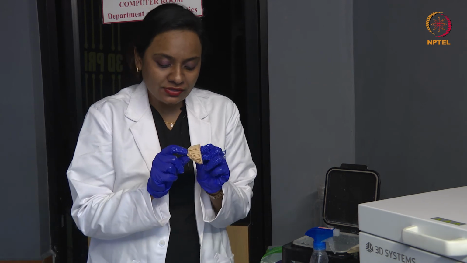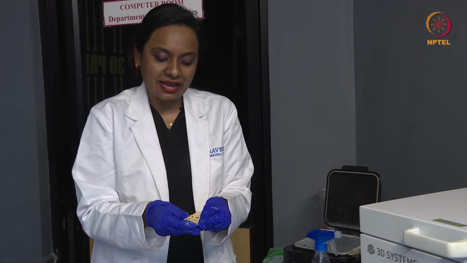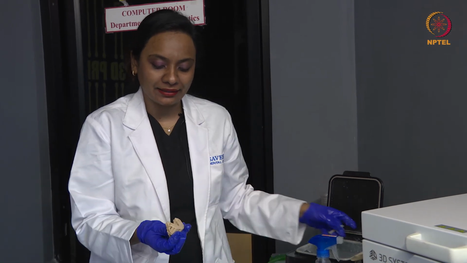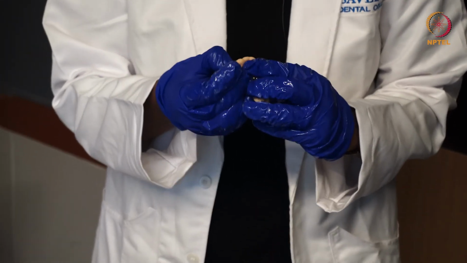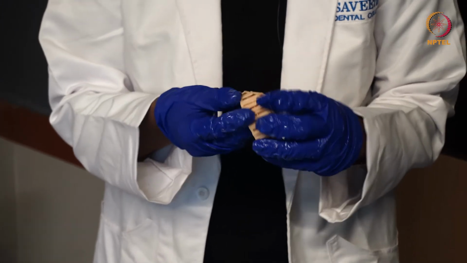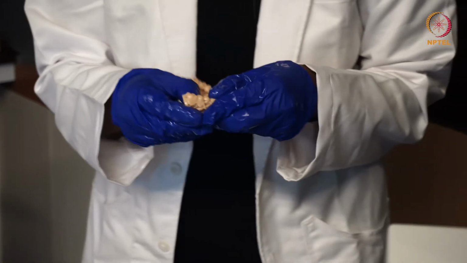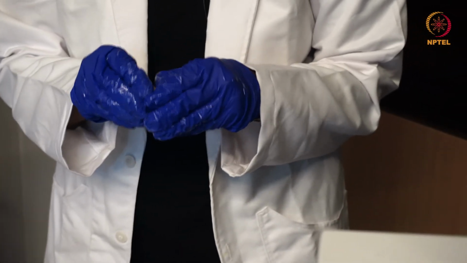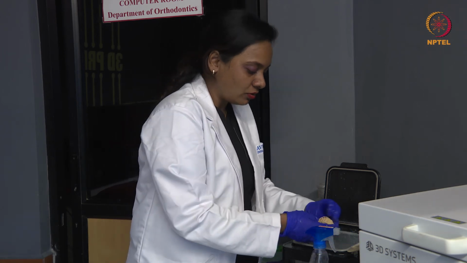They have nozzle tip attachments, so it is easy to break them. You just have to remove them with your hand. Keep rinsing it in alcohol.